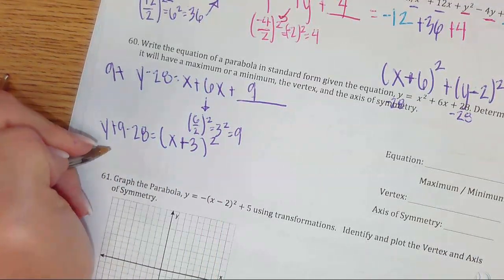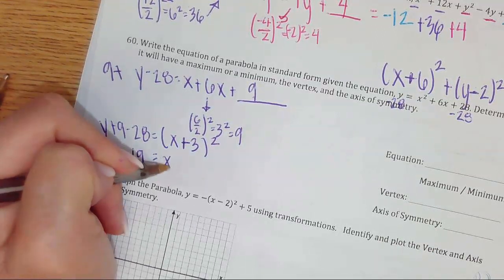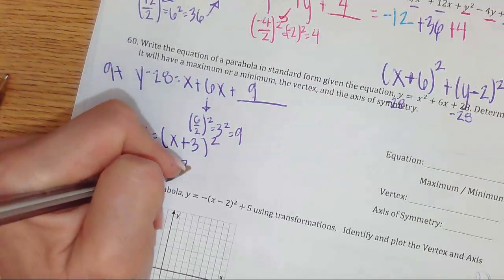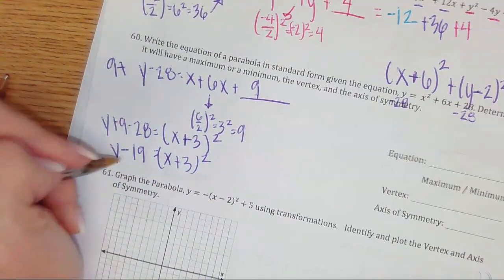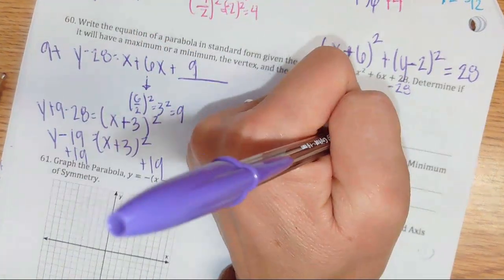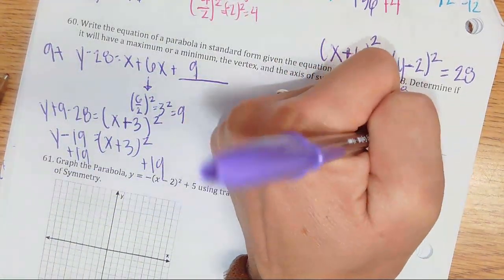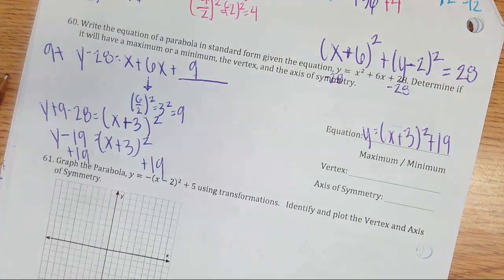And I'm going to have y minus 19 equals x plus 3 squared. And then I can just move this 19 over. So plus 19 and plus 19. And that's going to be y equals x plus 3 squared plus 19.